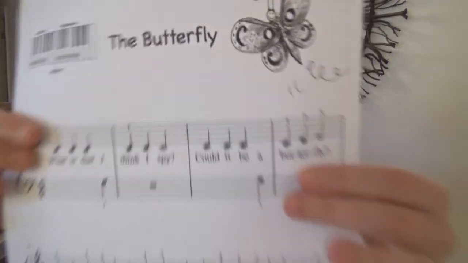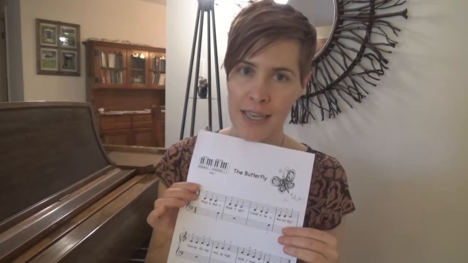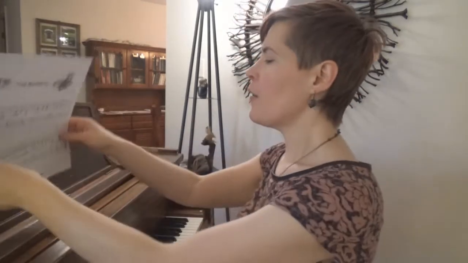Song today called The Butterfly. There's the butterfly. And the butterfly is on page 14 of your book. Page 14 of your book. So, get ready. Let's take a look.